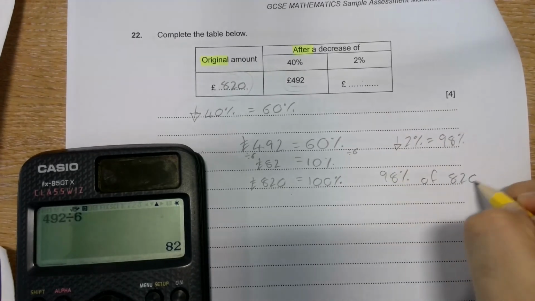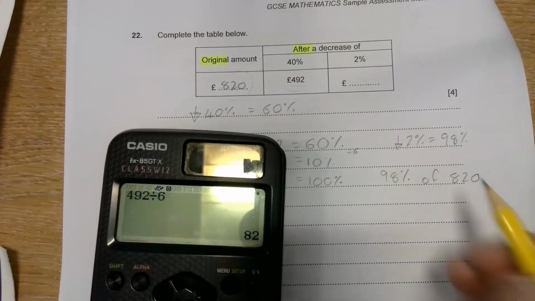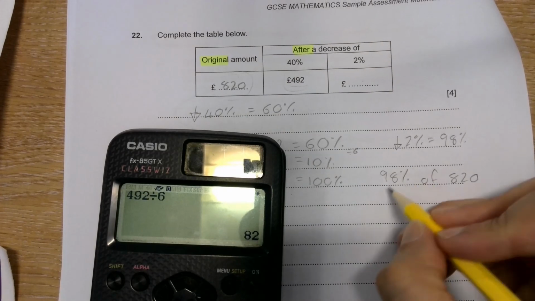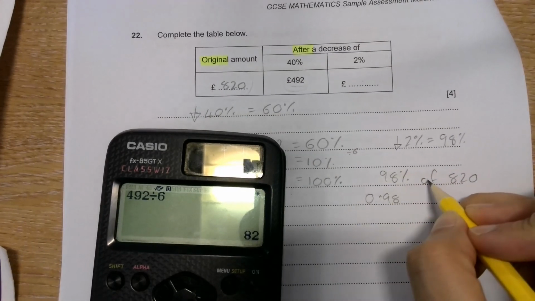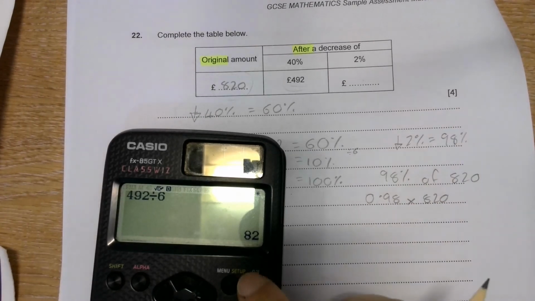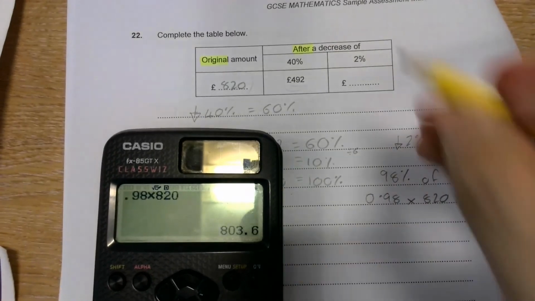of 820. The best way to do that on your calculator, you could, if you want to, figure out 10%, get 1% and times it by 98 and stuff like that. But the best way to do it is just turn this into a decimal, so that's 0.98. And then remember, we talked about this previously, of in maths means times 820. So 0.98 times 820 on your calculator gives us £803.60.